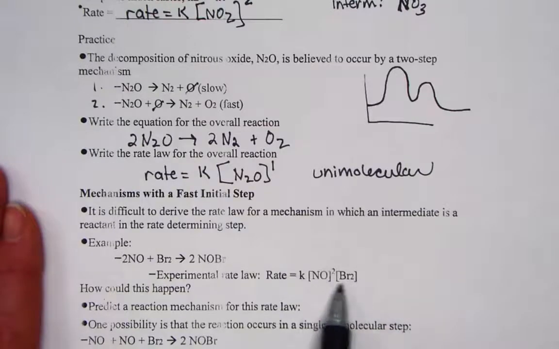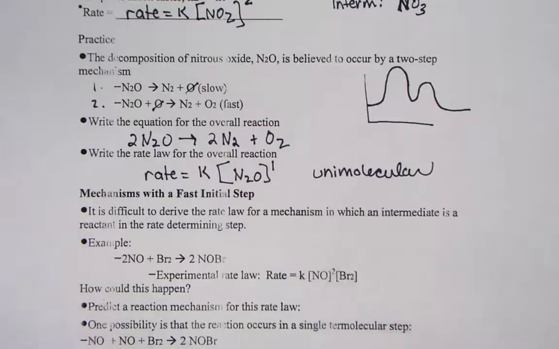We realize that 3 molecules colliding in space with just the right orientation and the right energy is not going to happen. Therefore, I know that this observed rate law is coming from what we would call a fast initial step. And what we're doing now is relating an intermediate in terms of an initial reactant.